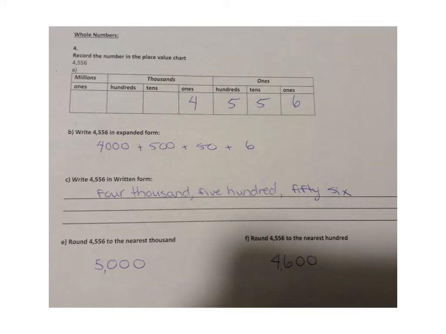So, first one that I have is 4 thousands, then I have 5 hundreds, 50 tens, and 6 ones. Okay, I put an addition sign in between each one to symbolize that 4,556 is all of these numbers added together. Okay, for C it says write it in written form, so I do that by reading it out, 4,556. Okay, rounding.